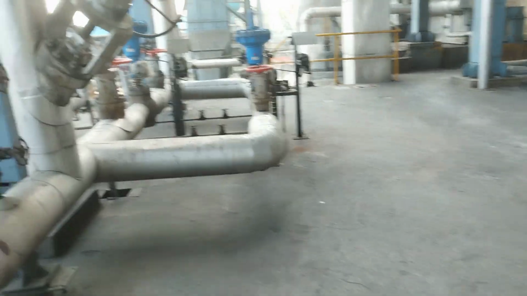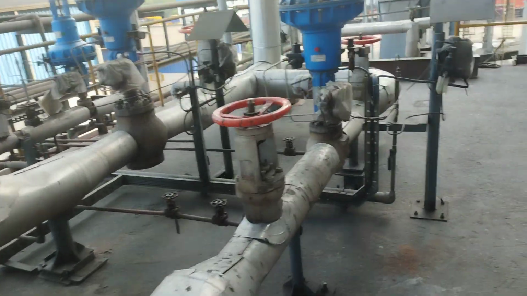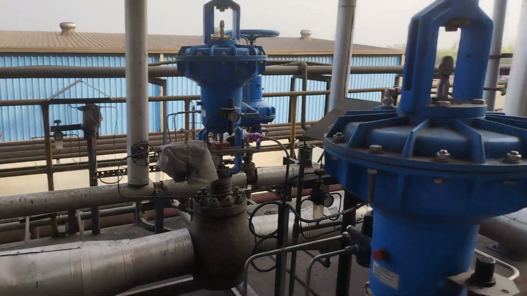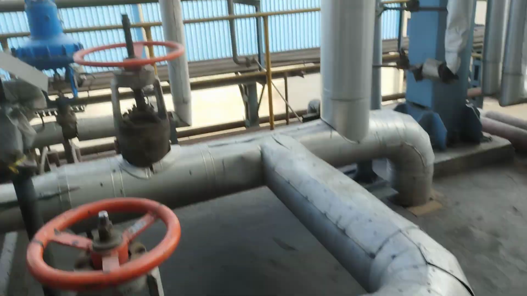This is the boiler discharge, BFP discharge line, and the feed control valves 1 and 2. Both are connected, main and bypass. This one is main and this one is bypass. All are connected to the I2P. And there is also a valve for the follow down.